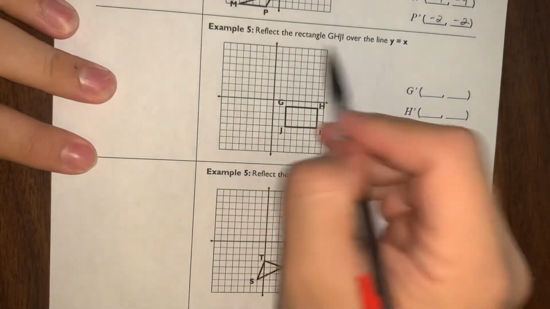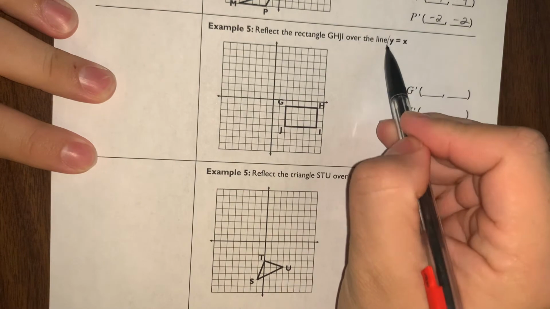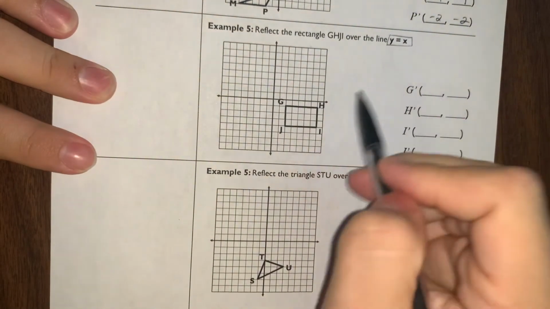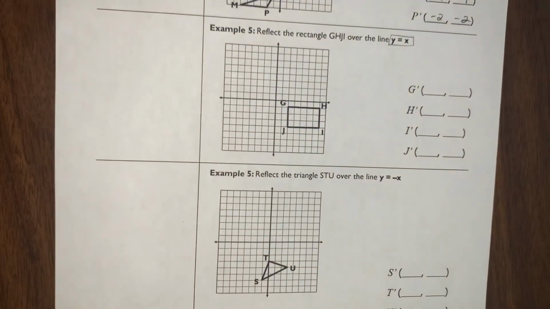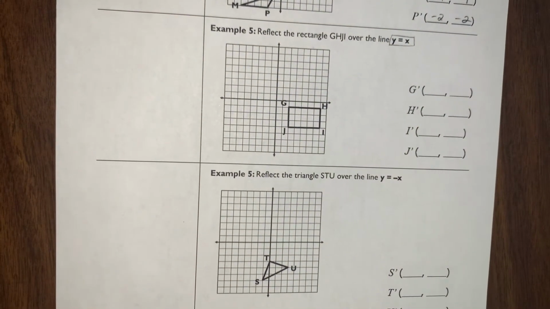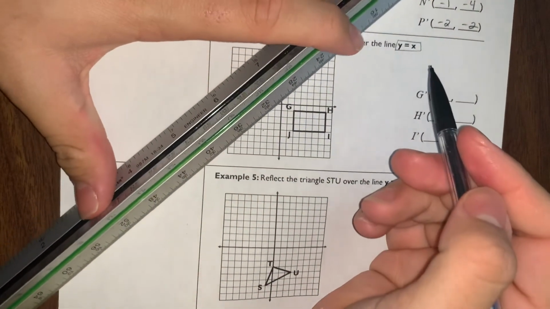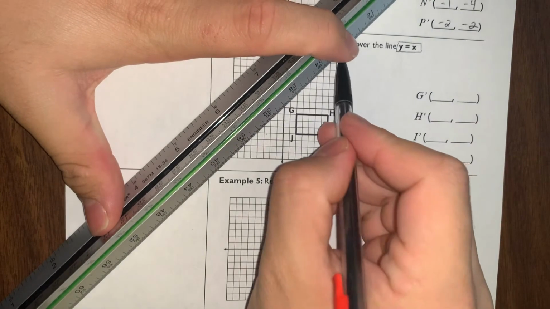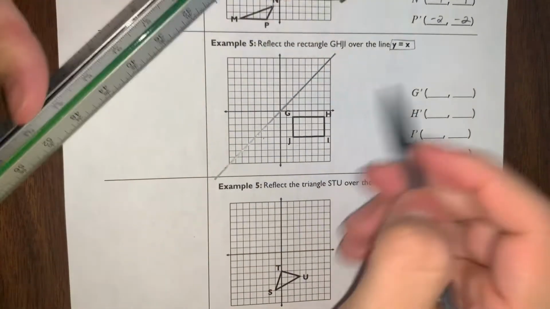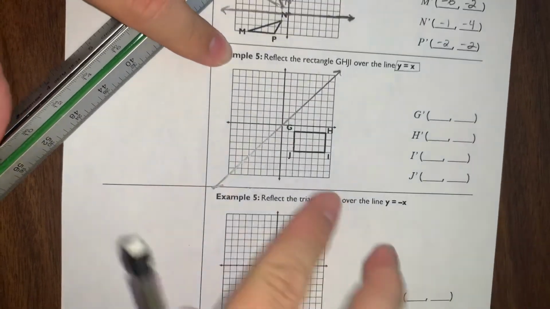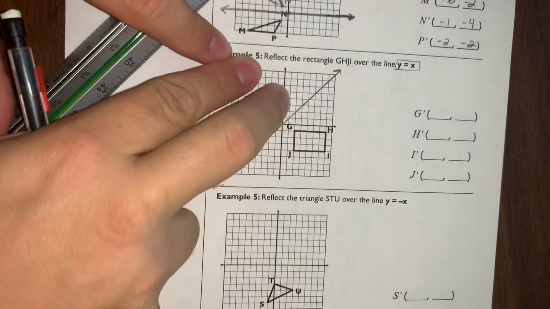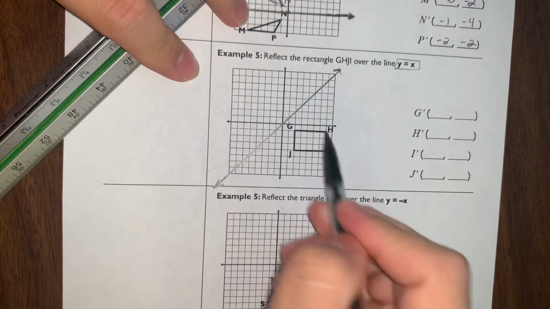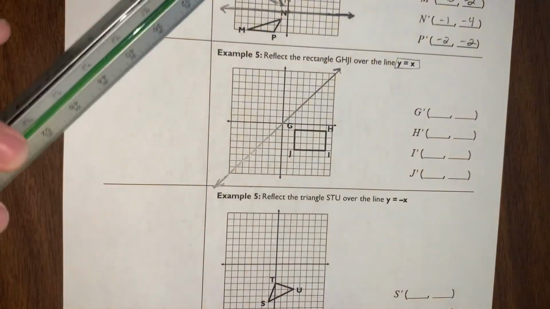Now, when it comes to reflecting a figure over a specific line, especially y equals x, I personally think instead of just counting, because this time, if you want to reflect over y equals x, well, that line is going to be something like this, right? Hopefully I don't screw this up. You don't have to do this every time, but we're going to get this figure and reflect it over this line right here. And I'll tell you right now, unless you're good at counting diagonally, I don't really think it's going to be easy to just do that.